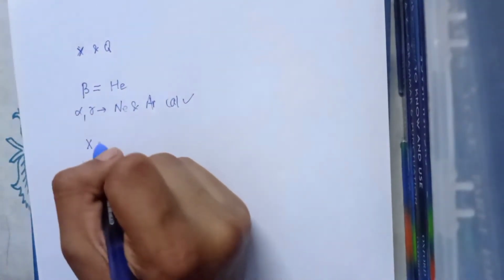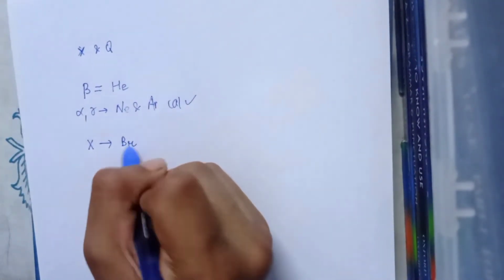Now we are given that X2 is a liquid, and we only have one liquid non-metal at room temperature, that is bromine. So X is bromine. Now we are given Q2 is a solid, and we only have one solid non-metal here at room temperature, that is iodine. Great. Now the third part is a bit interesting.